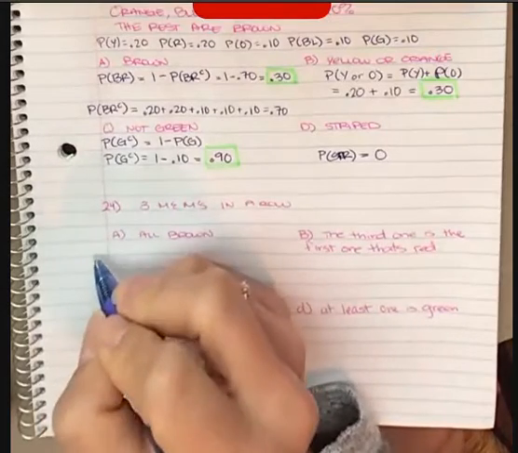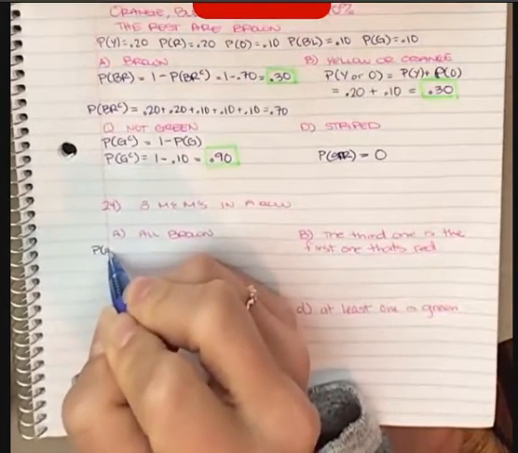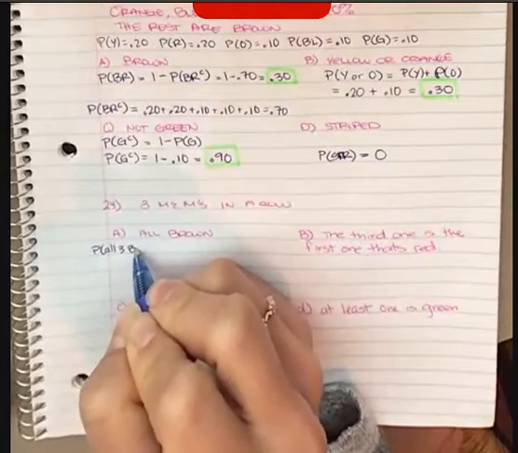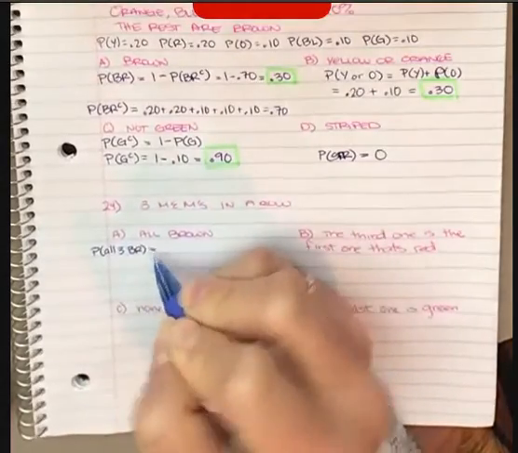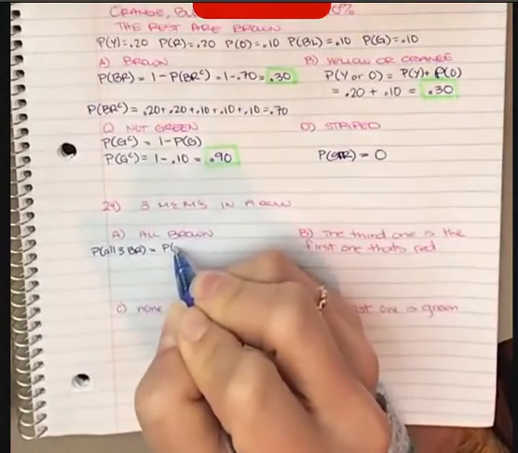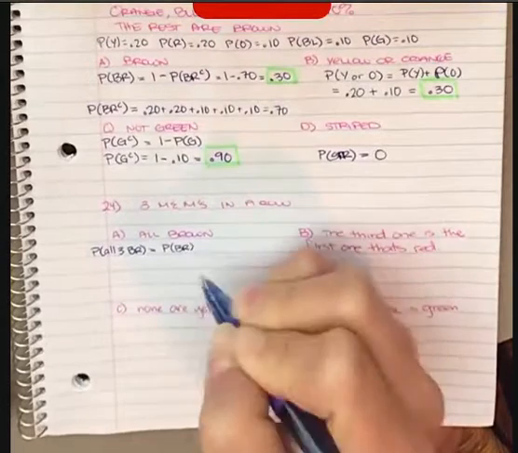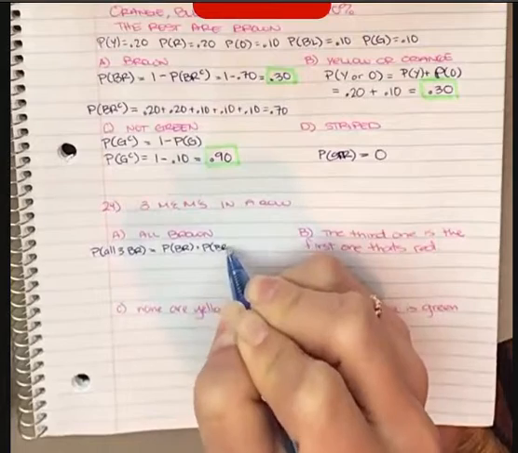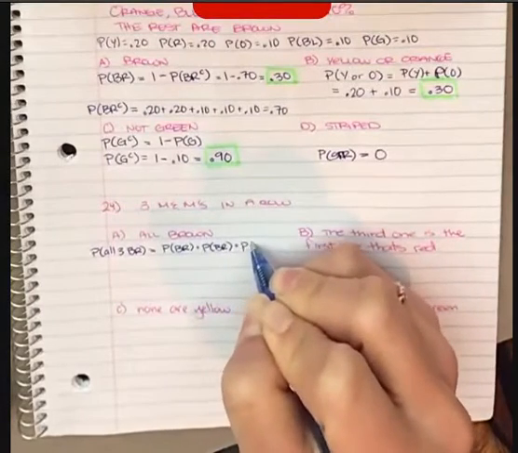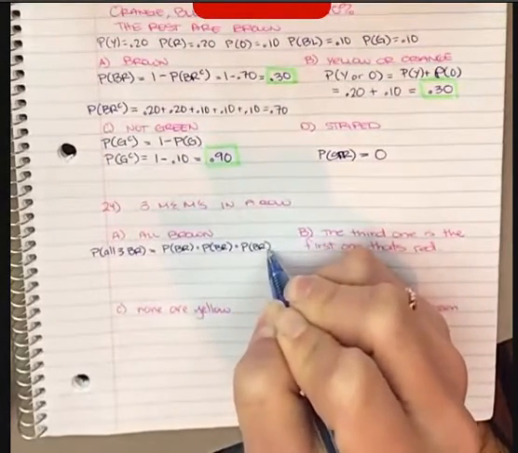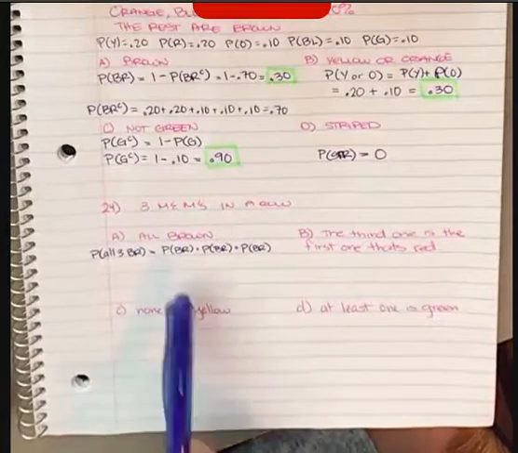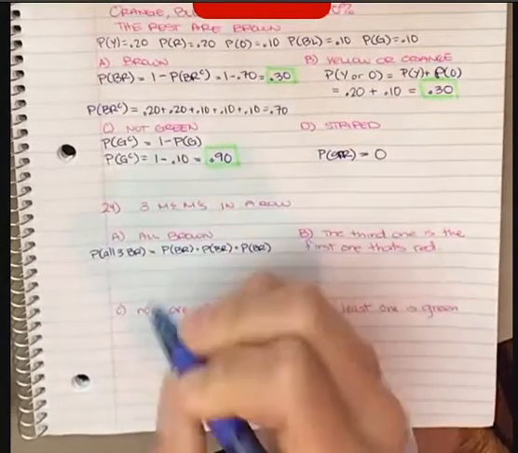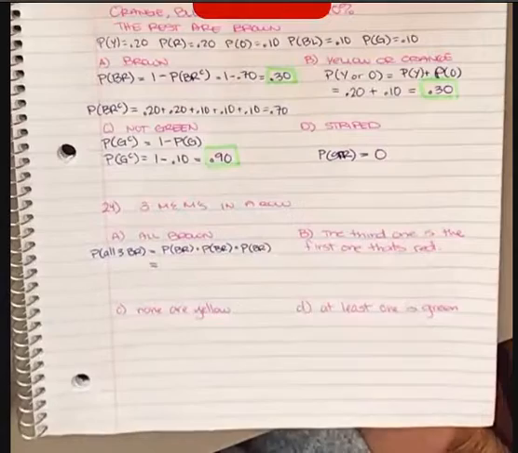Okay, so if I want to know the probability that all 3 are brown, I'm going to take the probability of brown and multiply it by the probability of pulling another brown, and then multiply that by the probability of pulling another brown. I'm basically pulling 3 browns in a row, so I want to take each of those probabilities and multiply them together.